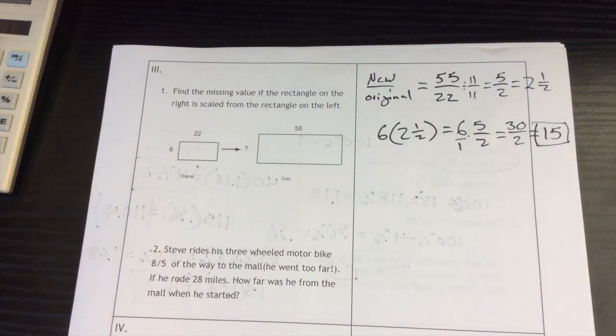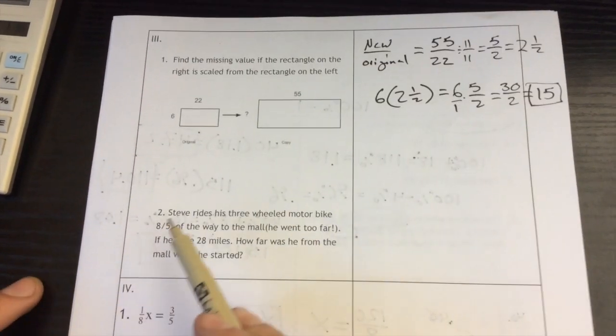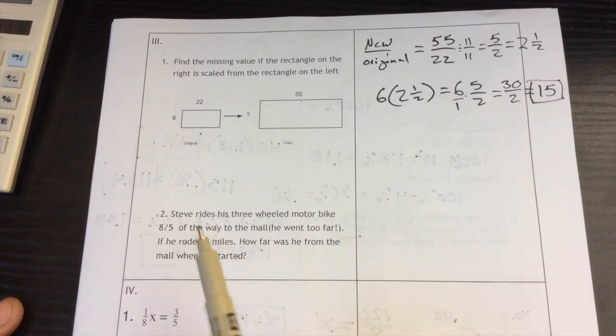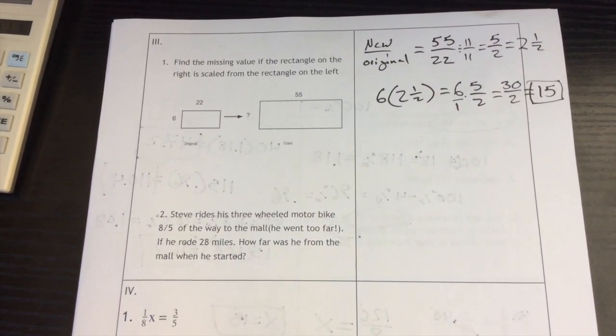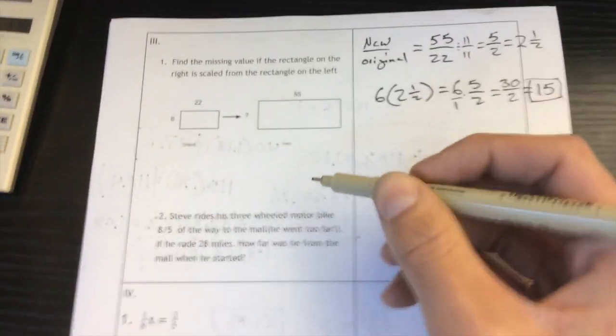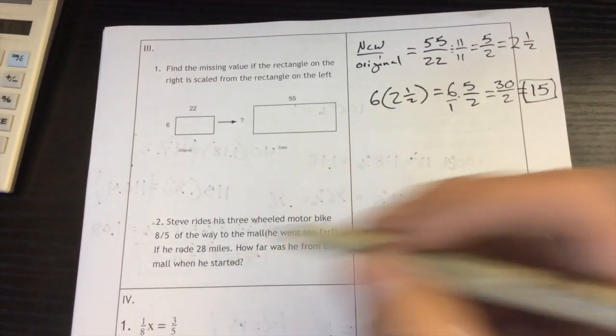Number 2. Steve rides his 3-wheeled motorbike 8/5 of the way to the mall. Notice that's higher than 1, so he went past the mall. If he rode 28 miles, how far was he from the mall when he started? So I know that 8/5 is going to result in my 28 miles. So what I don't know is where I started from.